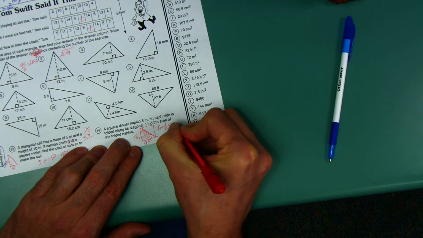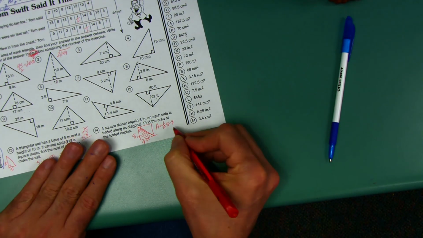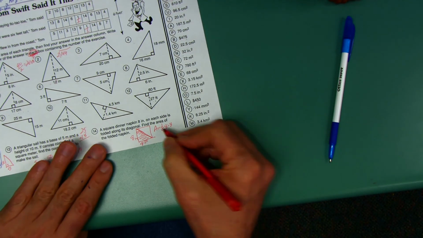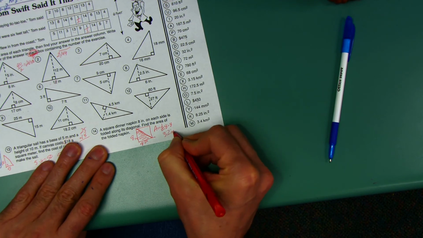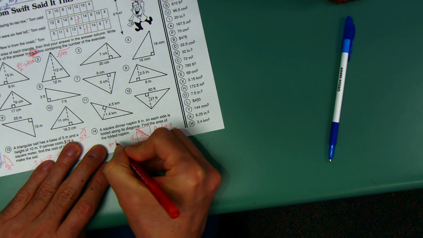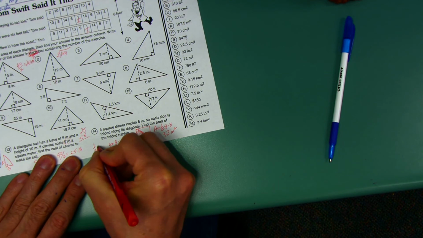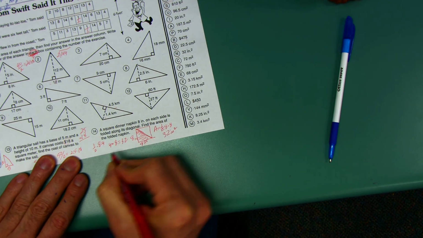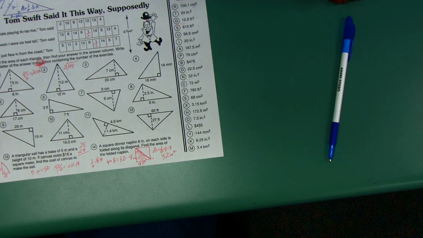8 times 8. Now I can do half of 8 is 4, and 4 times 8 is 32. Or you can do 8 times 8 is 64 and take half of that. It's also going to be 32. Okay, so this is 32 square inches. And let's just show a little bit more work there. Right? 1/2 times 8 equals 4, and 4 times 8 is 32. Okay, which one do you want me to do next?